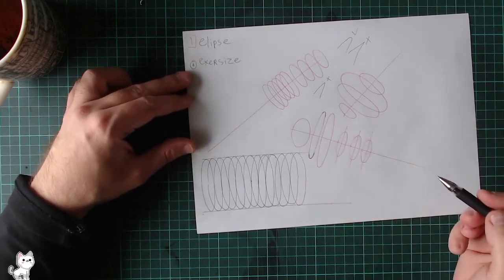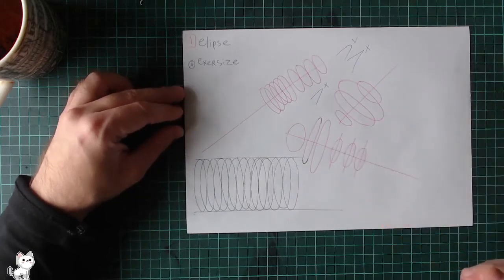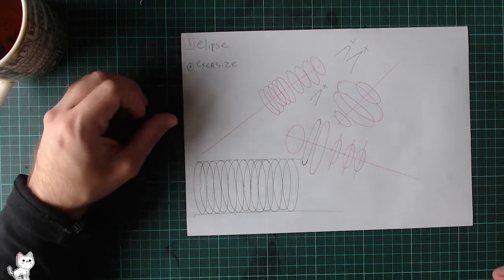And you can draw this exercise on a whole A4 page in your sketchbook. Just draw a lot. I did this a lot before.